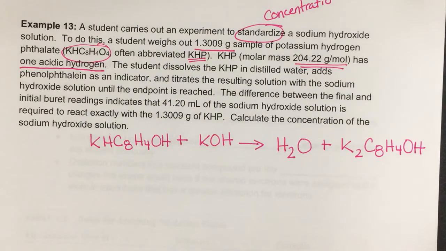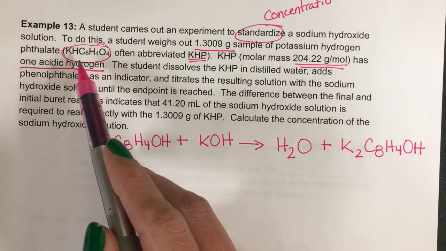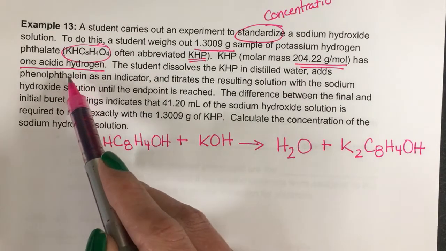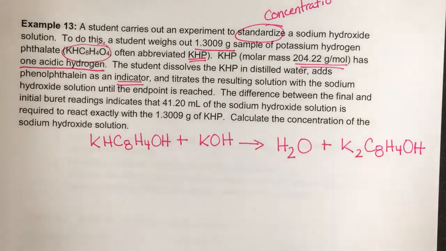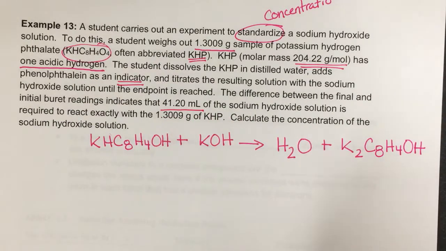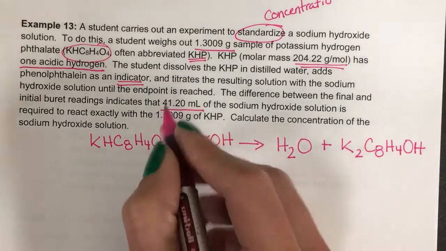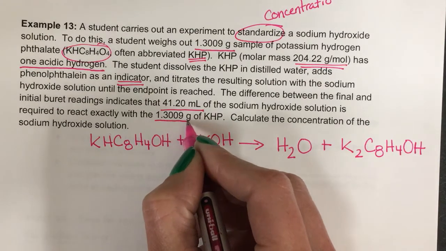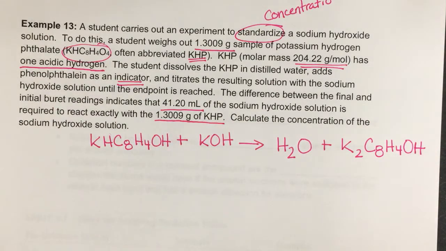Okay? So I'm told that I'm dissolving my acid in water. Okay? I'm going to add phenolphthalein as an indicator so that it changes color. I'm going to titrate the resulting solution with the sodium hydroxide solution until the endpoint is reached. The difference between the final and initial burette reading is 41.2 milliliters of sodium hydroxide, and I'm reacting it with exactly 1.300 grams of KHP.